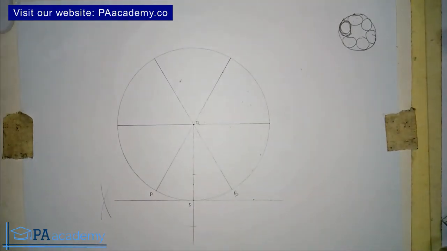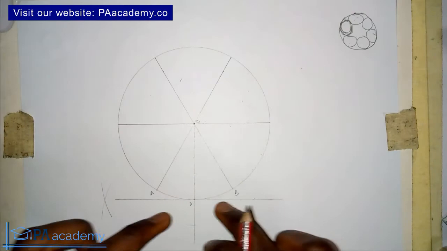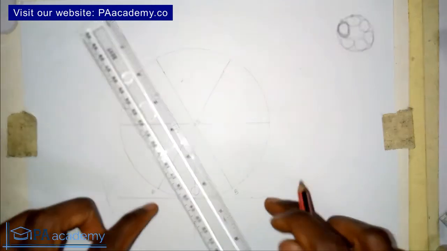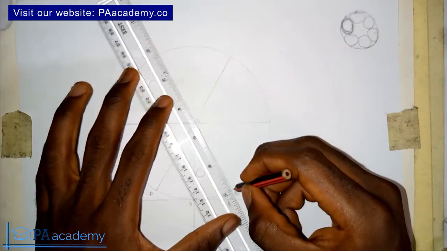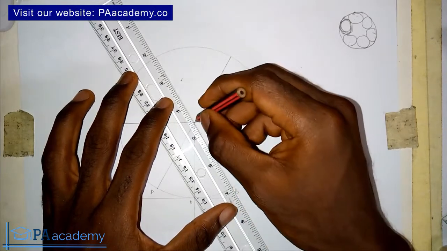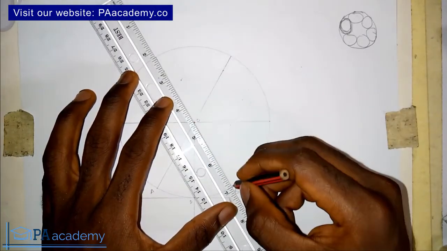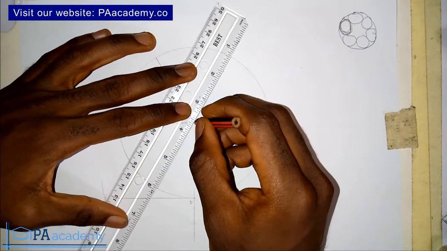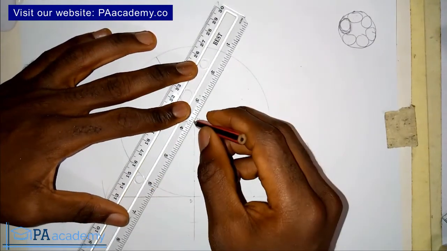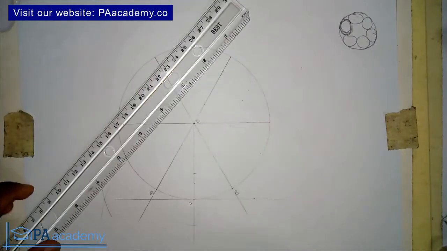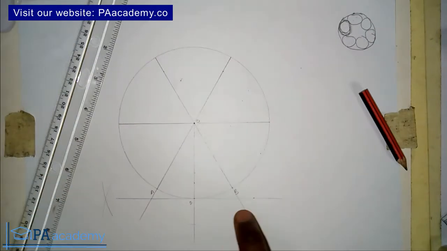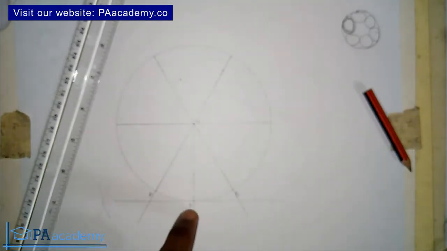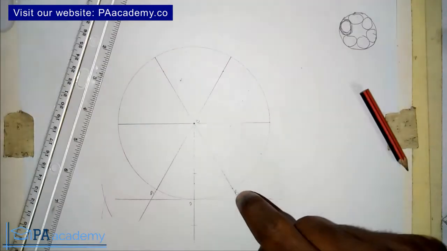Okay. So now that we have this perpendicular line, this line OB, I will extend it to touch this line that is perpendicular to OD. Same here, this line OA, I will extend it to touch it. Now what you have to do is to bisect either angle OAD or OBD, whichever one.